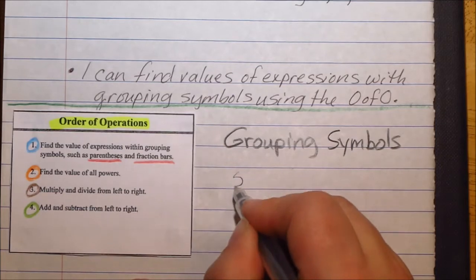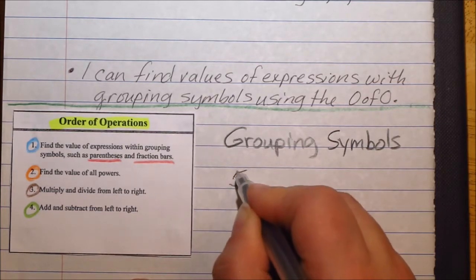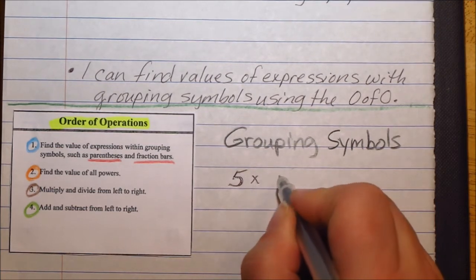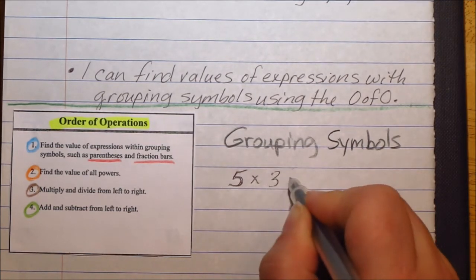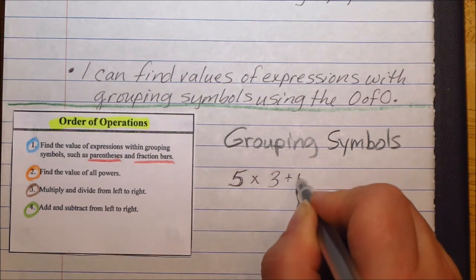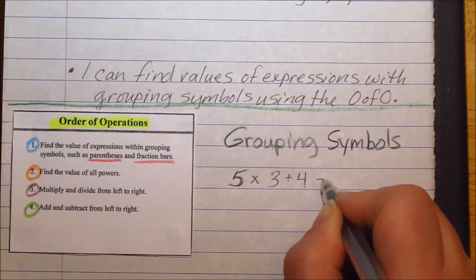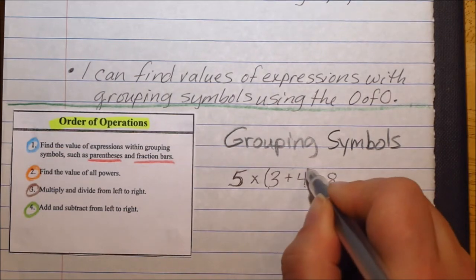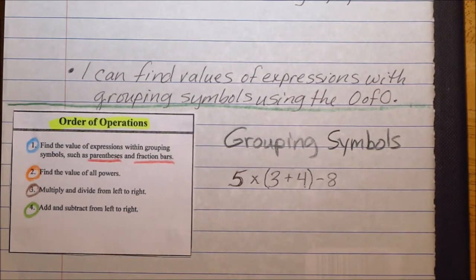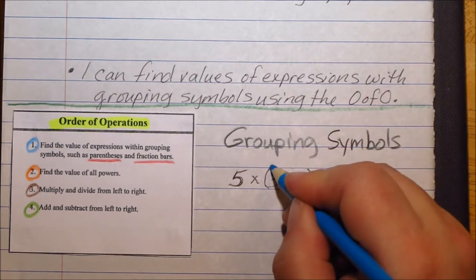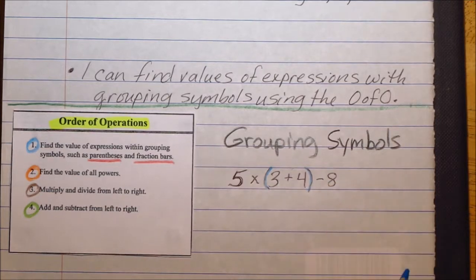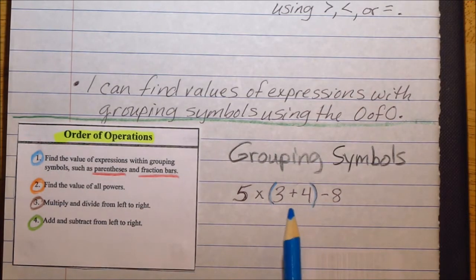All right, okay, so here's an example. I have 5 times 3 plus 4 minus 8. And if I have parentheses around the 3 and the 4, like that, those are a grouping symbol that tell me the very first step in solving this expression has to be 3 plus 4.